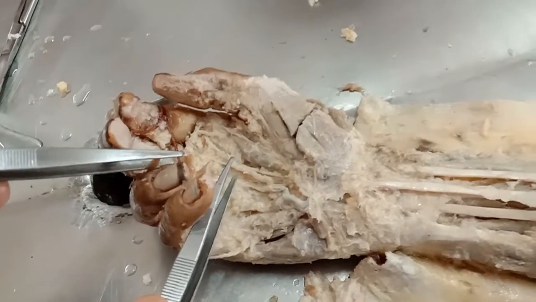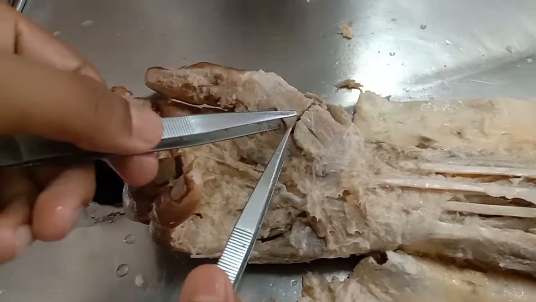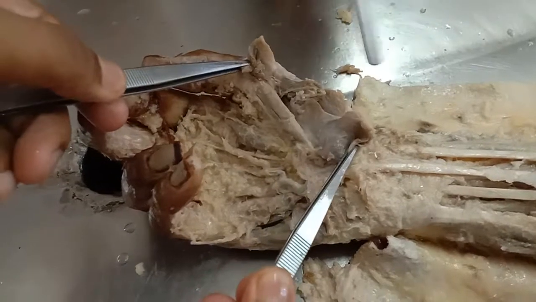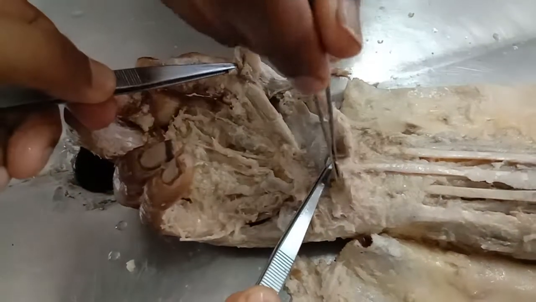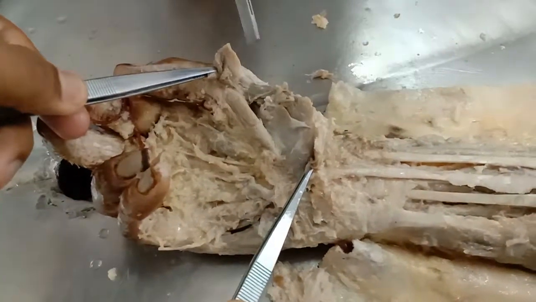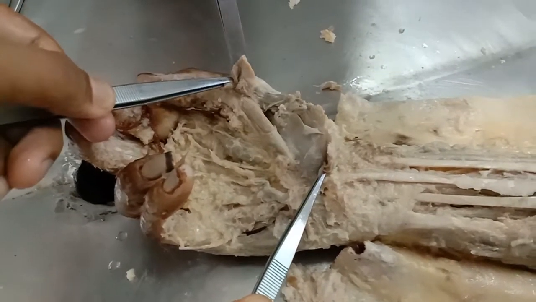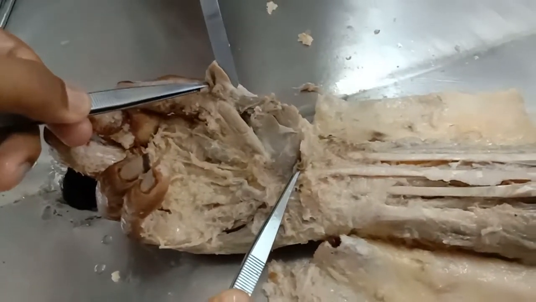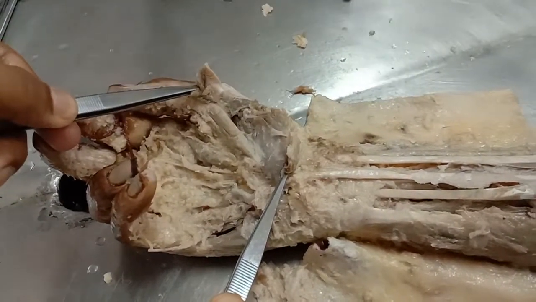And the third muscle of the thenar muscles is opponens pollicis, which is below the abductor pollicis brevis. And the origin of this is flexor retinaculum and crest of the trapezium. And the insertion is lateral border and adjoining lateral half of the palmar surface of the first metacarpal bone. And the action of this muscle is opposition of the thumb and deepens the hollow of the palm.